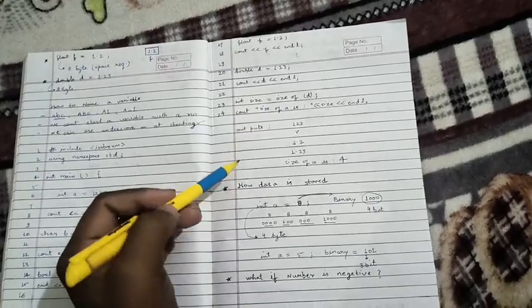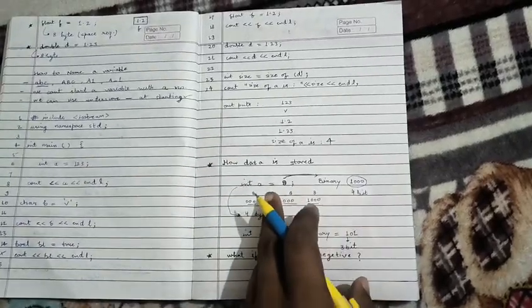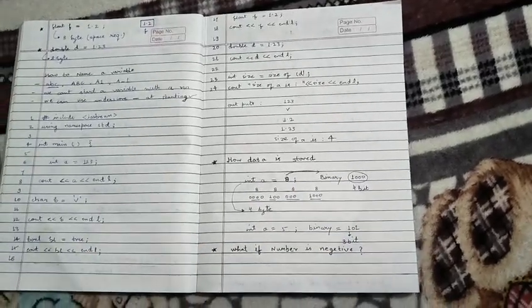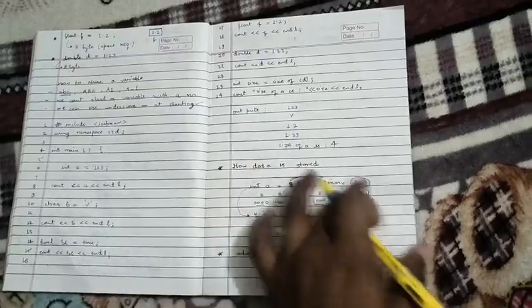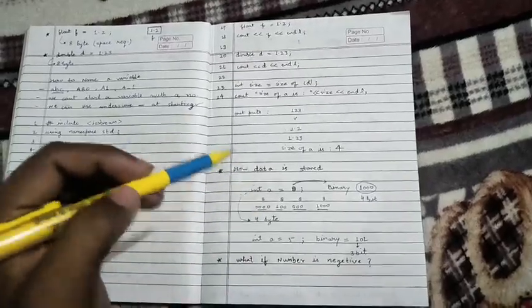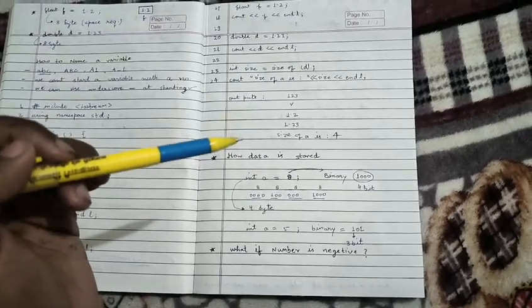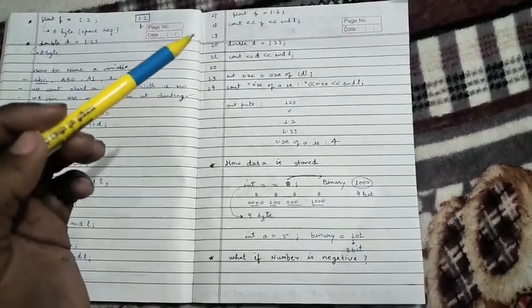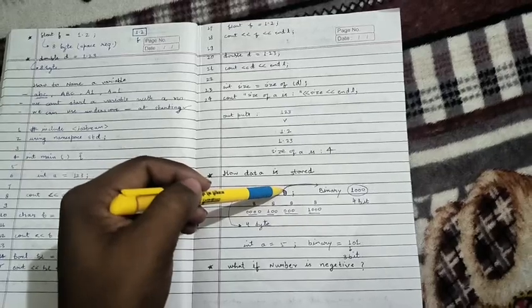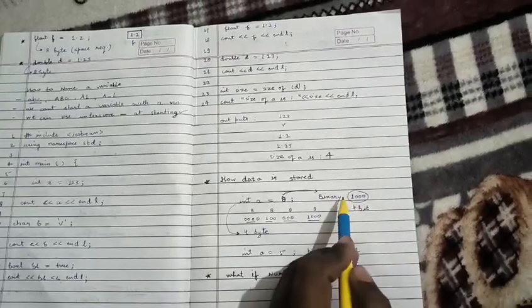Now let's go to how data is stored. Next is how data is stored. So int a equals 8, binary. This is the information written about how data is stored, but first don't look at the page and listen to me. Like we have to store a number 8, and what the compiler will do to store the data, which is 8, is first convert this 8 into binary form. So the binary of 8 will be 1000.